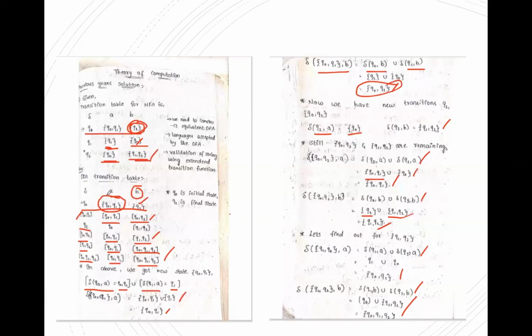And here Q2 on A is Q naught, Q2 on B is Q1, Q2.